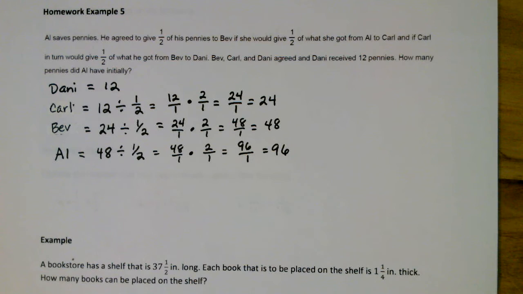And that would make sense, because you want to check to see if it does make sense. He agreed to give half of his pennies to Bev. So half of 96 would be 48. That would mean that Bev will have to give half of what she got from Al to Carl. So Carl would have half of 48, which is 24, and then Carl would in turn give half of his pennies to Danny. Half of 24 is 12.